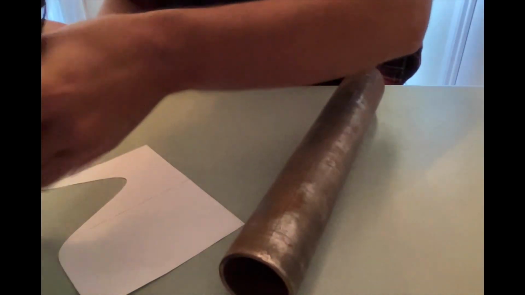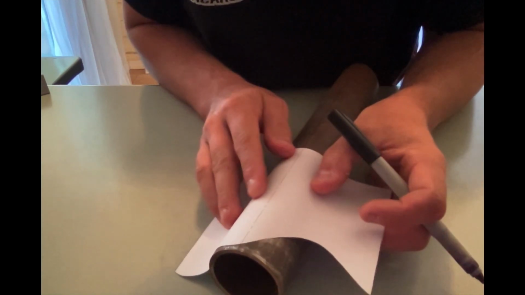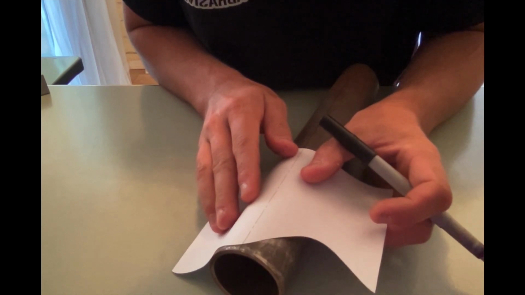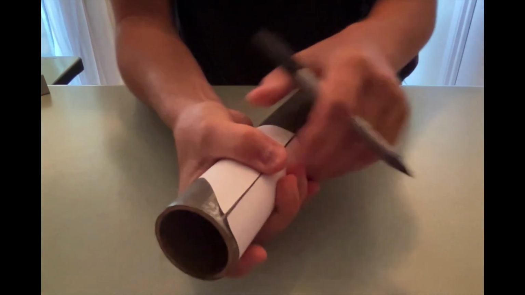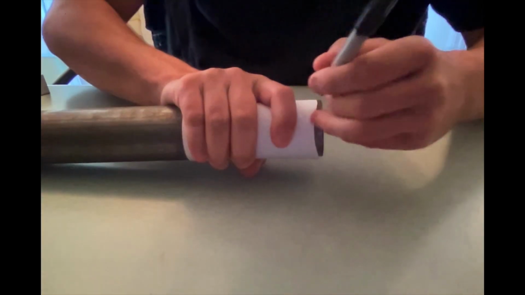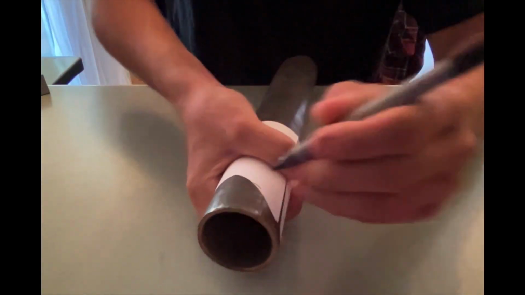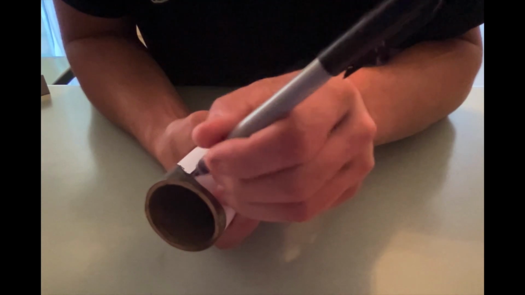Okay, so now what we want to do is take our paper template and see this little dash line. We want to line up that line with our Sharpie mark that we just made on our tube. Okay, and then we want to wrap our template around the tube, just like that. And we're just going to run a Sharpie along this edge or cope. I'm using thinner paper than I normally use. I like to use construction paper for this because it's a lot more sturdy. But we'll just use this for now for an example.